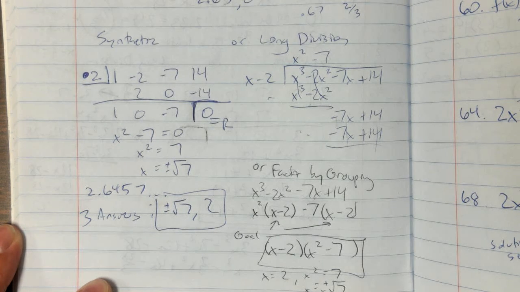Pep rally schedule, 10:25. Yeah, so lots of time.